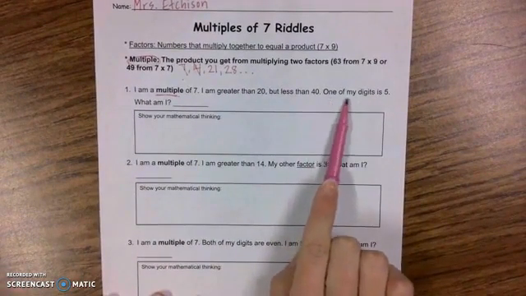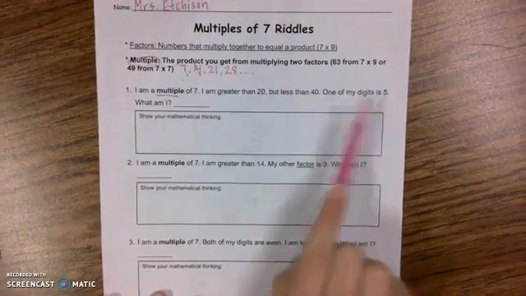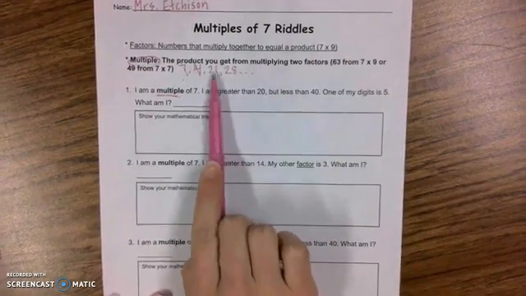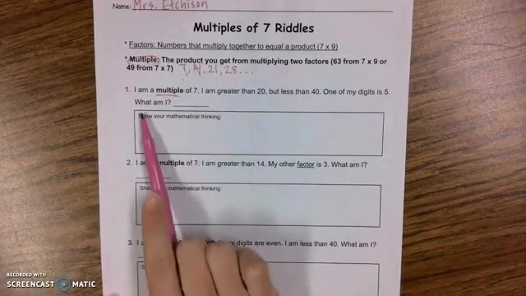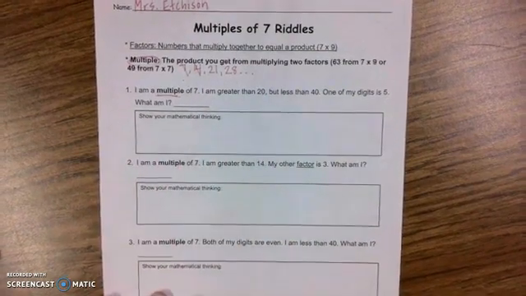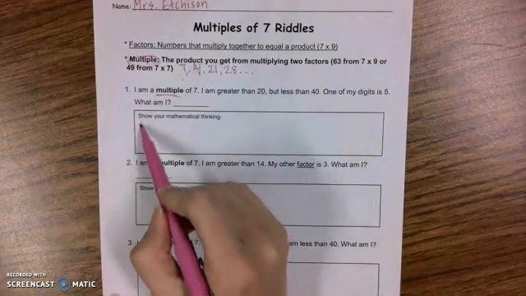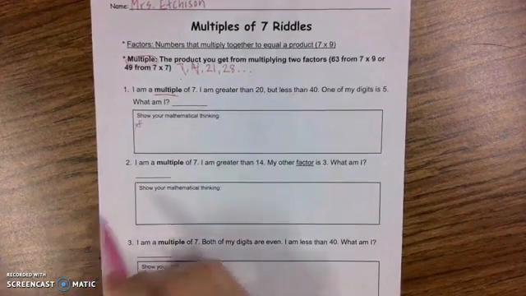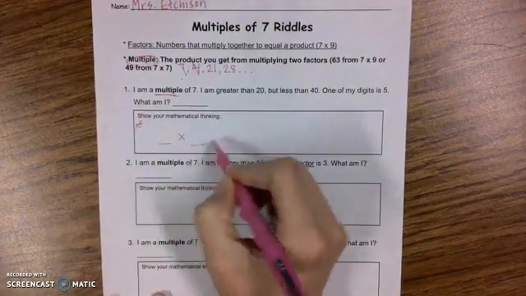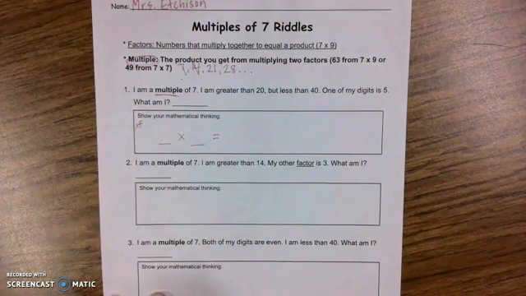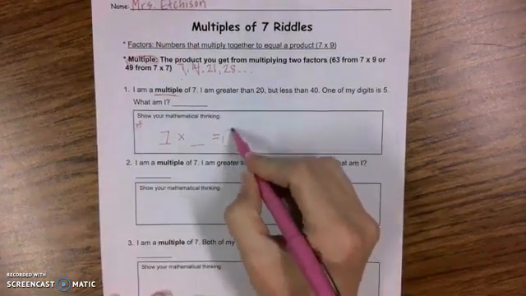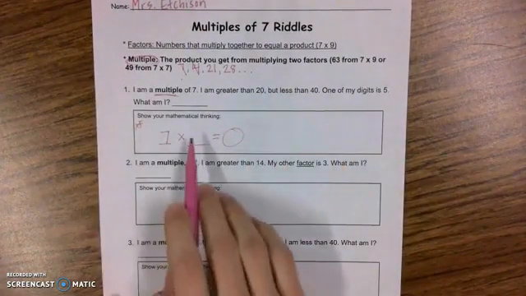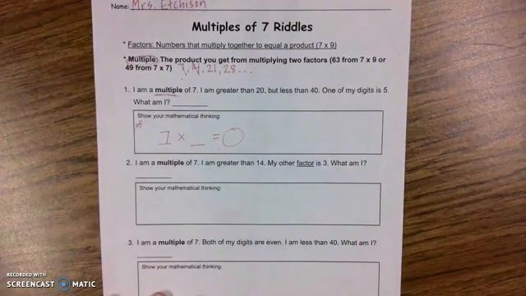Our next clue says, one of my digits is 5. I don't have any 5s in these digits up here, so it's not 21, it's not 28. What am I? I'm going to let you try and figure that out. There is a box below to show your mathematical thinking. Once you figure out what the multiple is, I want to see if you can at least show me a multiplication sentence. One of the factors will be 7, and you are trying to figure out the multiple, but what other factor do you have to multiply by 7 to equal that multiple? So show us some mathematical thinking in those boxes below.